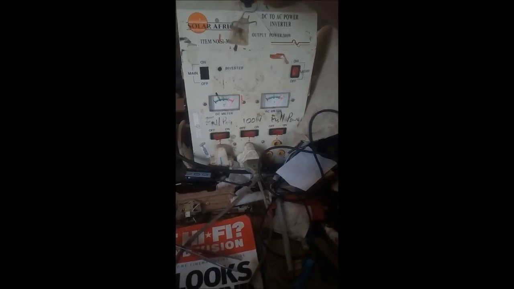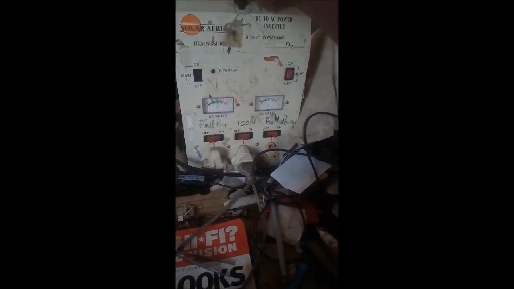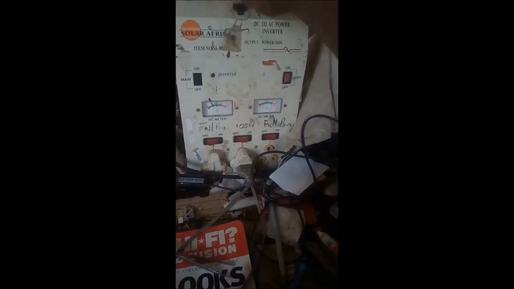Okay, and that's the battery charging, and I'm using that power supply. That's the power supply I'm using. You can see the voltage there. That's the voltage. Okay, right.